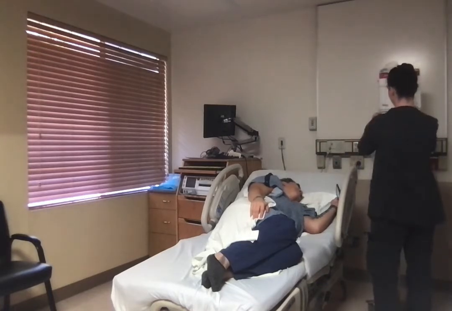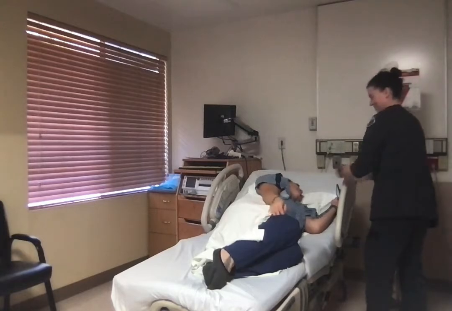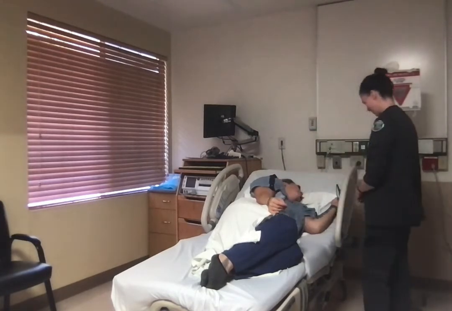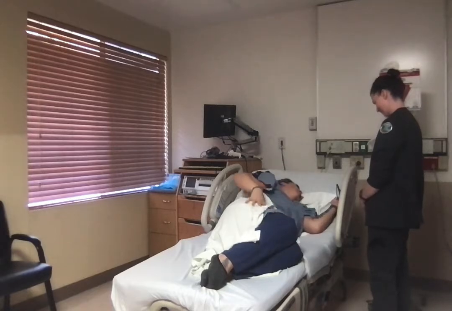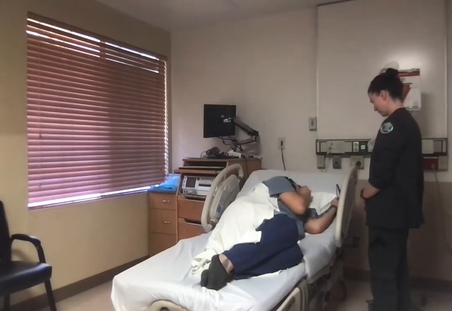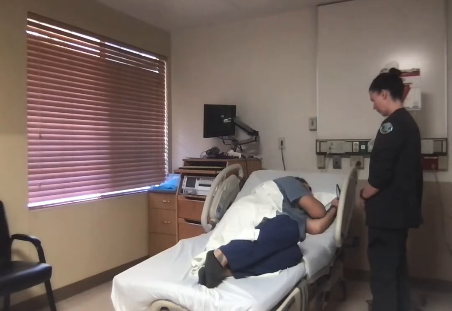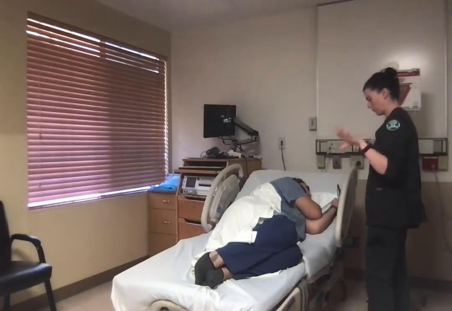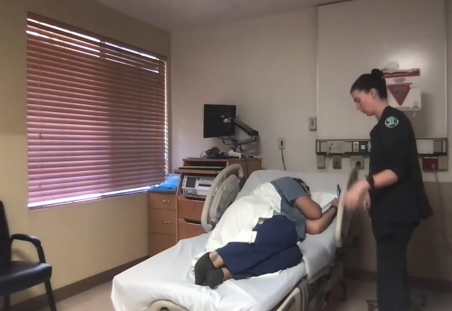Let me just hang these and connect them. All right, all finished. How does that feel? How's your pain? I'm feeling a little contraction on this side, but it's still comfortable, manageable. Okay, if there's anything I can do to make you more comfortable, let me know. In the meantime, I will be back to check on you, okay? Okay.